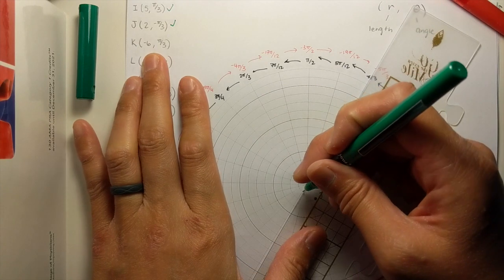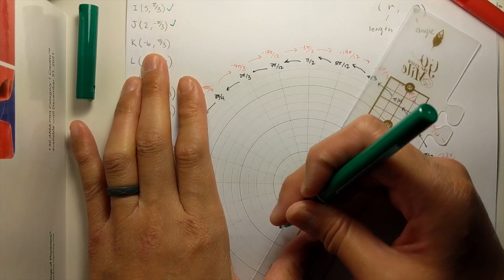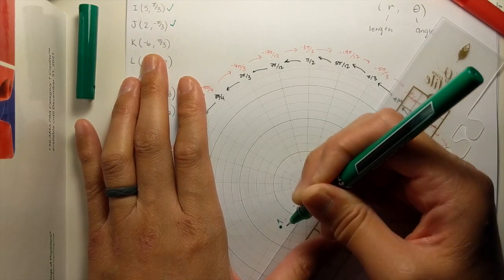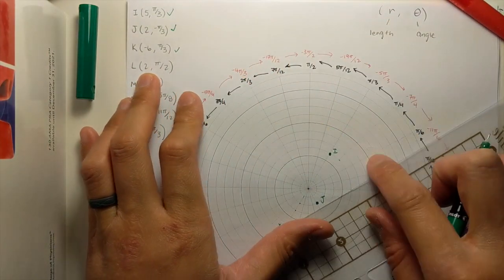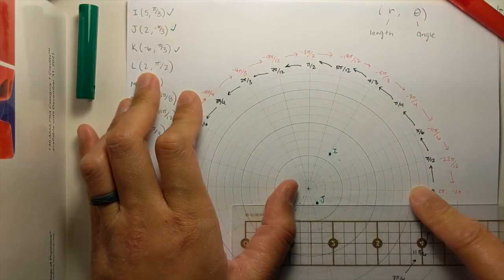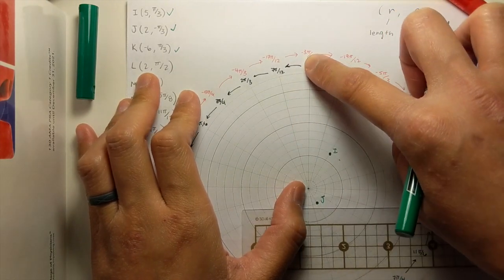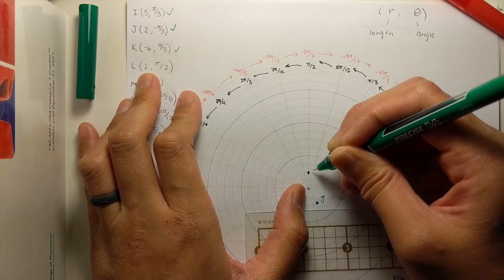So 1, 2, 3, 4, 5, 6. And that's K. Okay? L, pi over 2, that is 90 degrees. So right there, 90 degrees. And towards that angle, I go 2 units up. So 1, 2, and that is L.